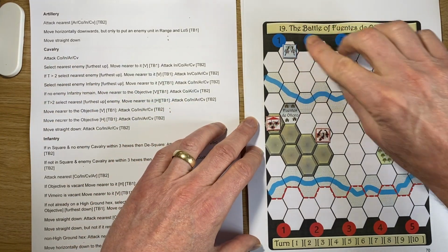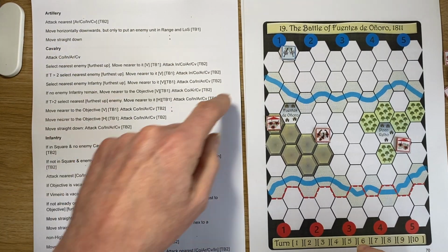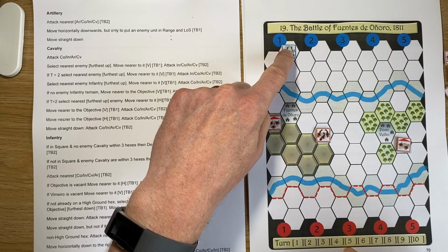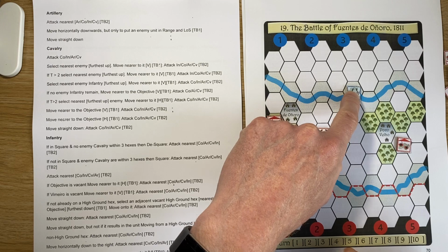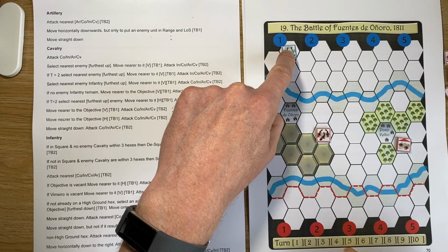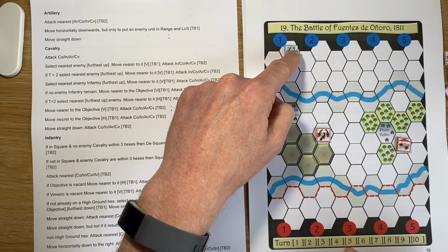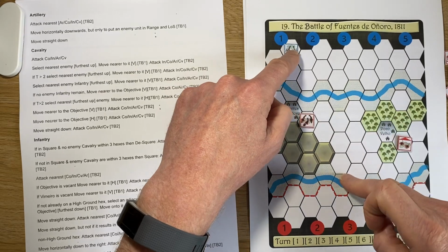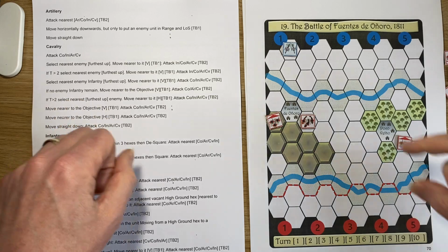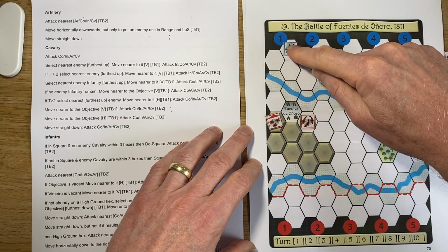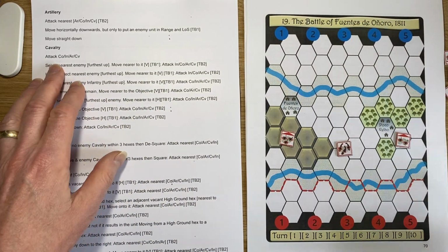I think there might be another one or two instruction variations on these things, such as they might have turn limits or something. I'll explain those later. There may be some where you're just moving horizontally downwards to the right, in which case it would only ever move like that. And again, if that's the instruction, then it will do it if it can. Or it might say move horizontally down to the right, but only to put somebody in range or line of sight. So again, it would only do that if it was then putting a unit into range and line of sight. Remember, range and line of sight, in other words, in a position to potentially fire on the next turn at a unit. So that's the artillery, reasonably straightforward, I think.